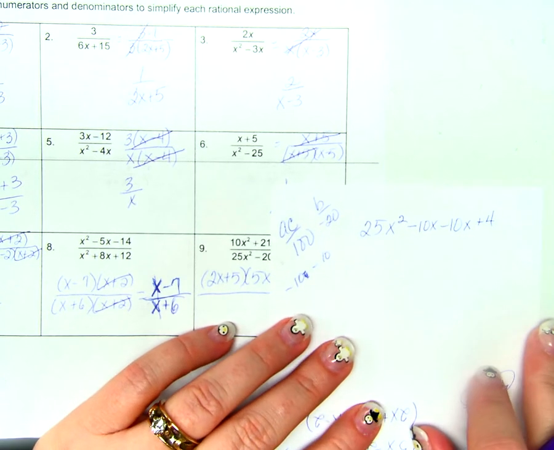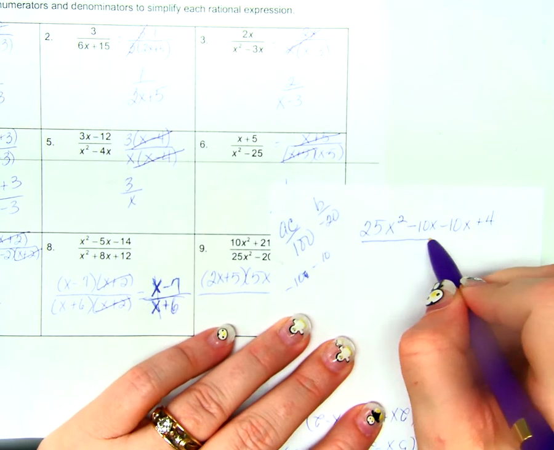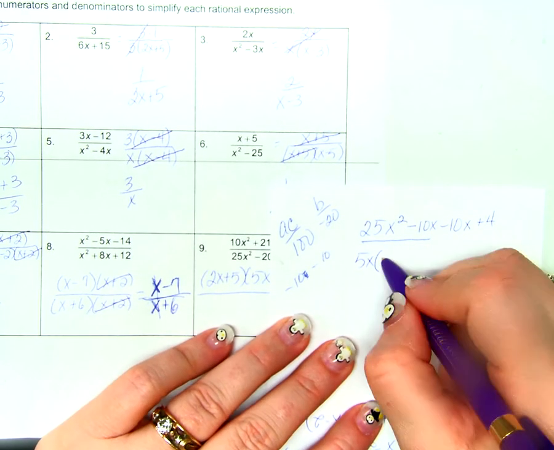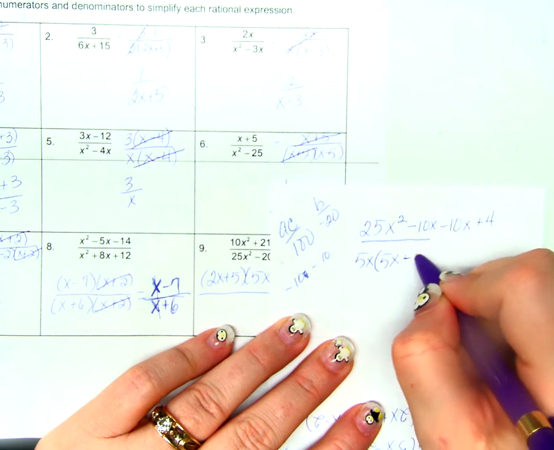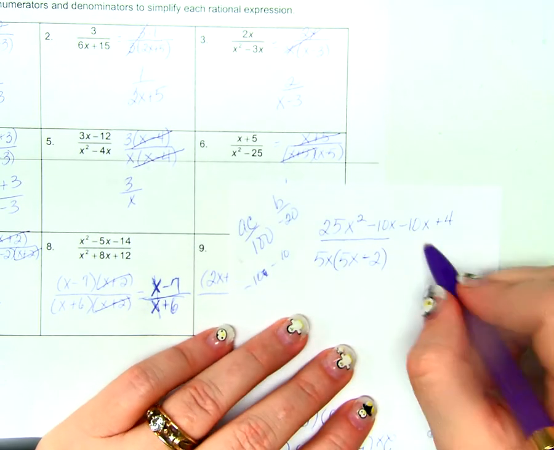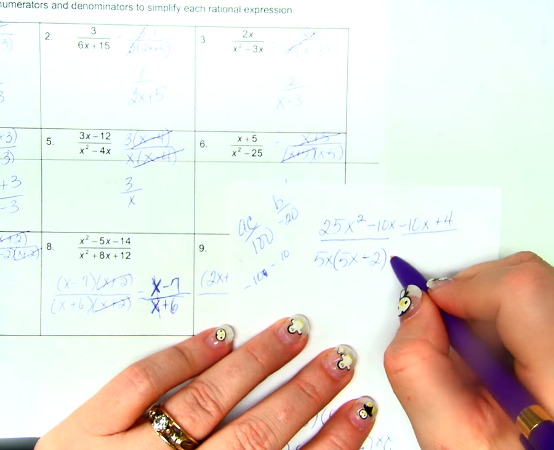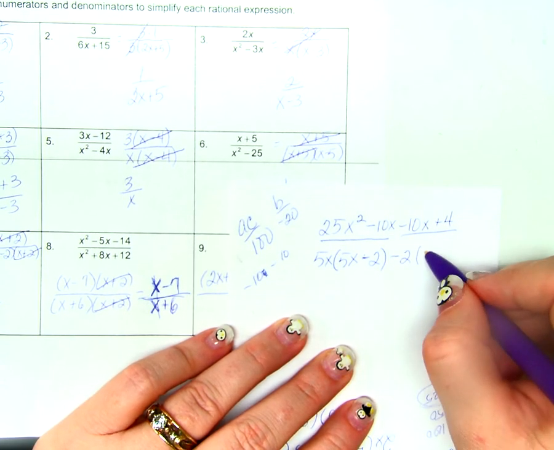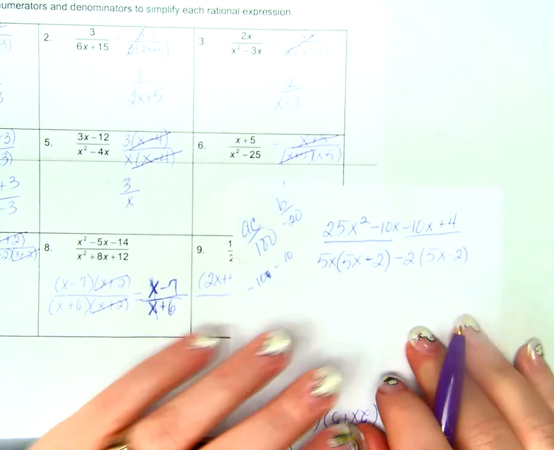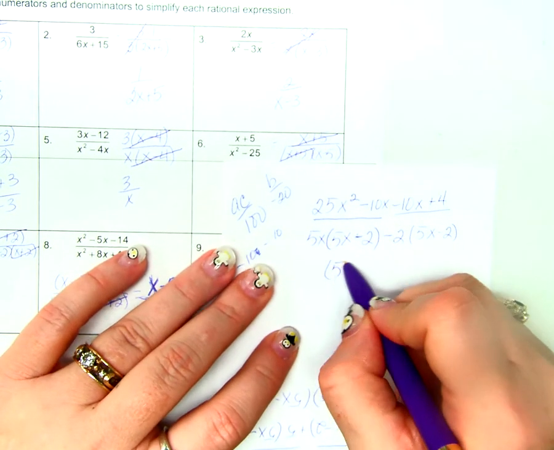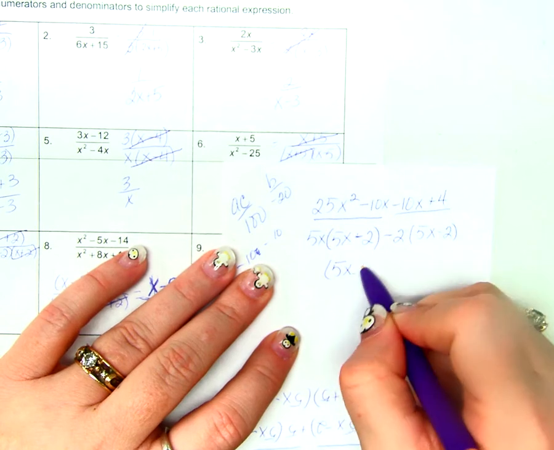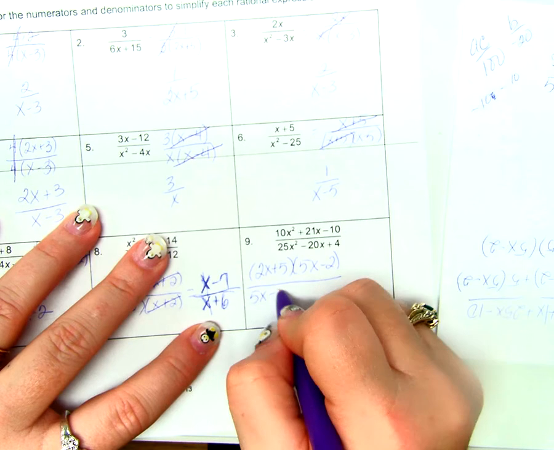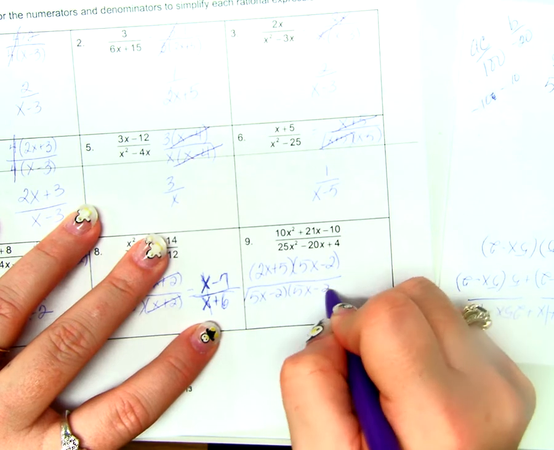What do I do? Just the first two. What's common? 5x. What's left? 5x minus 2. Okay. Just look at the last two. What's common? Negative 2. What's left? 5x minus 2. So this is what I take out of each term. 5x minus 2 and 5x minus 2. So I have a 5x minus 2 and a 5x minus 2.